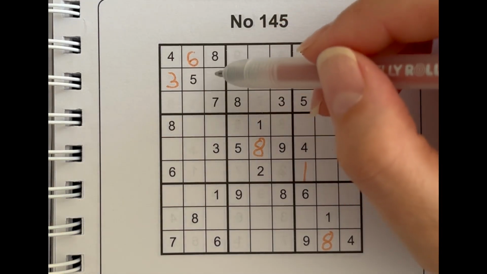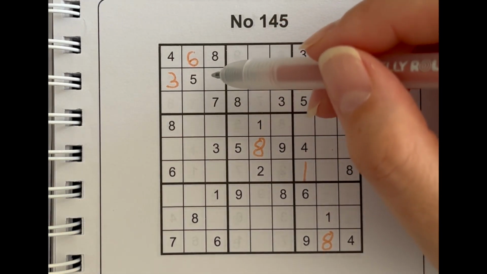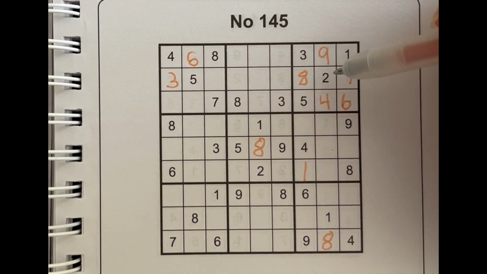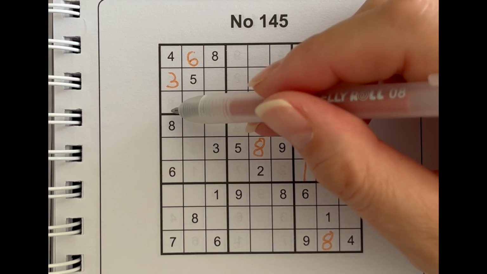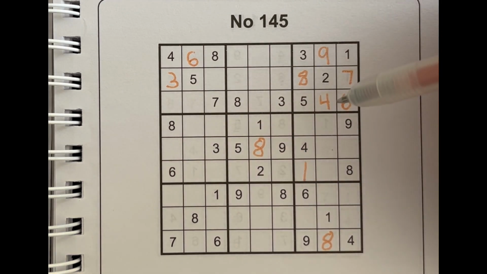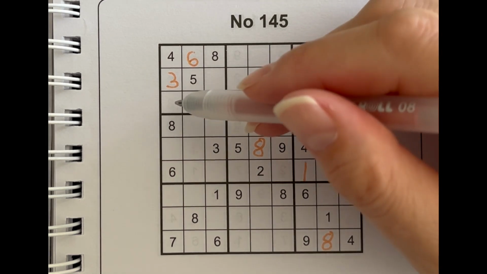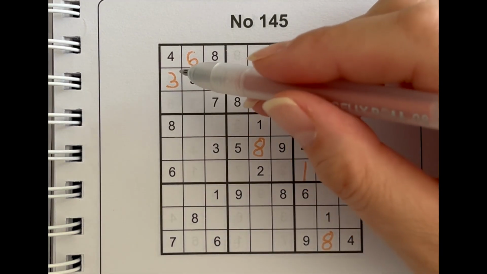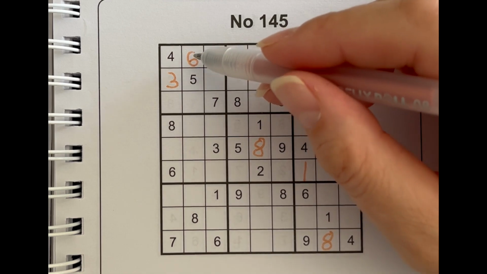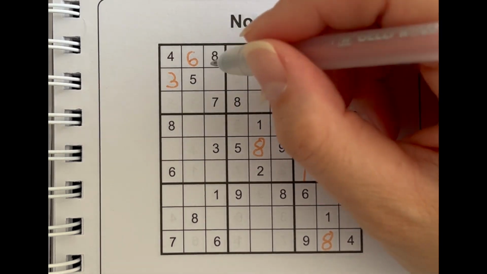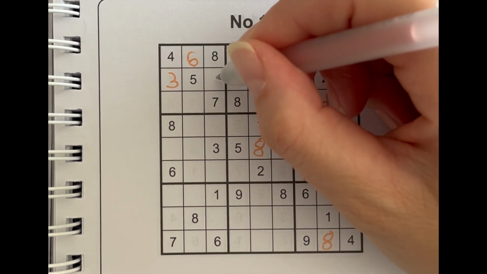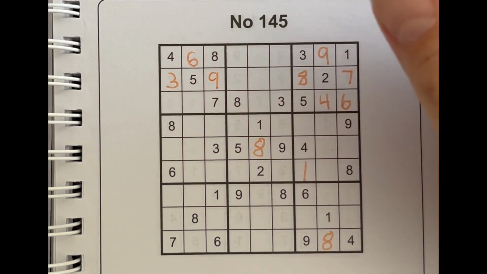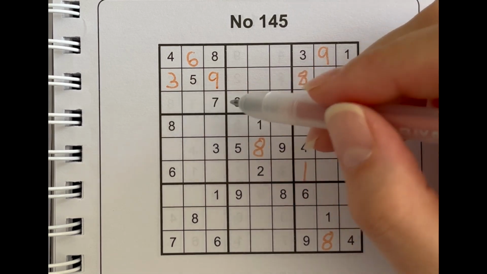I'm gonna look over here. One of these two will be 1, and one of these two will be 2. Well, okay, so these are 1 and 2. There's 3, 4, 5, 6, 7, 8. This has to be 9, because these are 1 and 2.